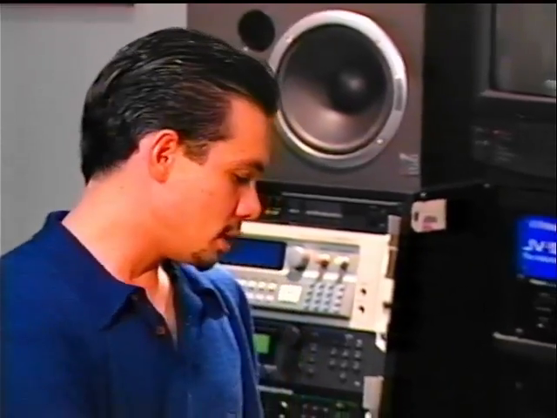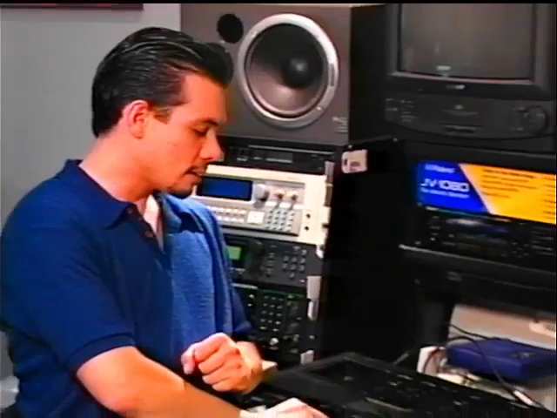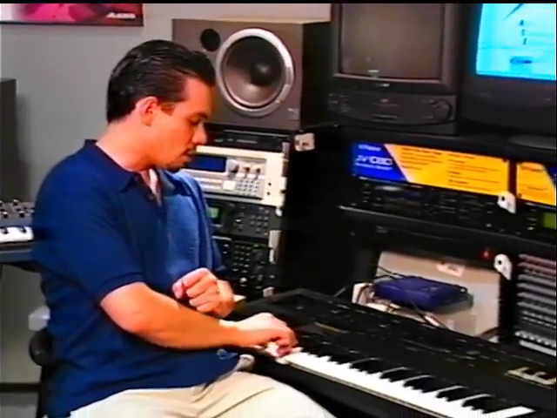Probably the most common usage of digital sampling today is with the drum loop, which is what you hear here. You can spread them across different keys or different pads, if you will.